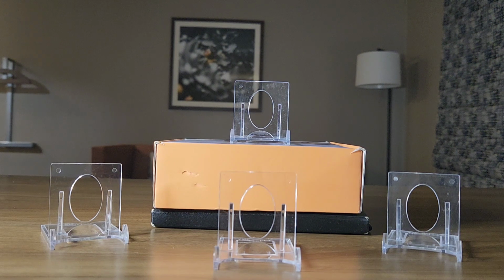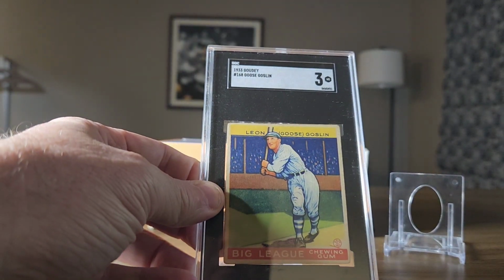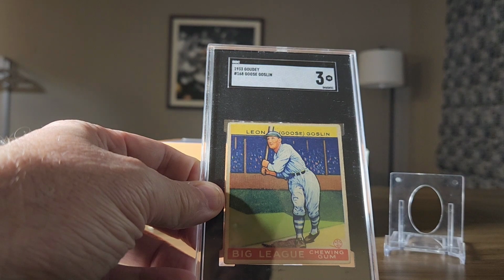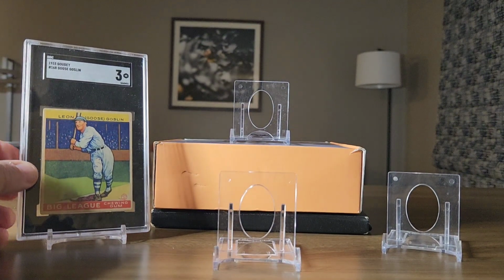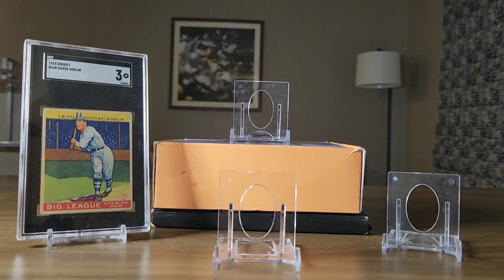And this is a display that I currently have in my office, and I've taken it on the road with me. A bit of a road show, if you will. So first off, we're going to, 3 Hall of Famers, by the way, coming at you. So prepare for that. First off, 1933, beautiful Goudey Goose Goslin in an SGC3. Gorgeous.